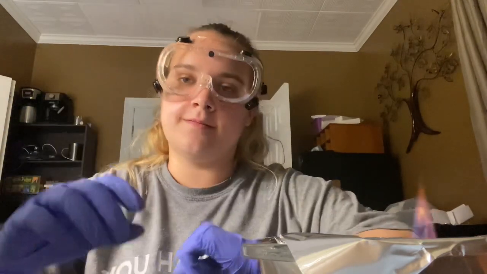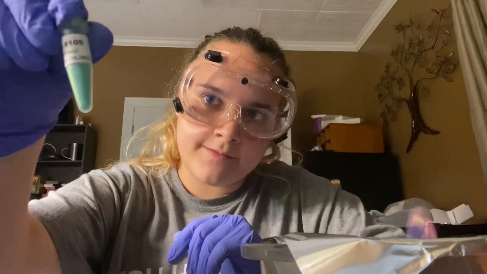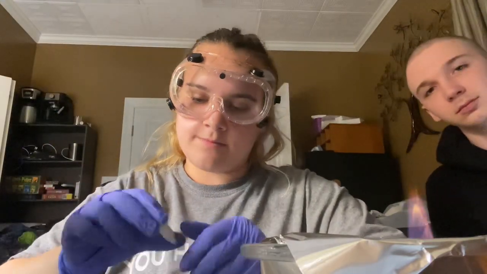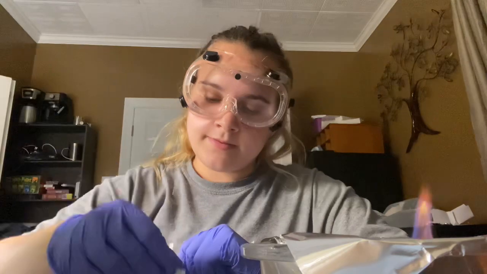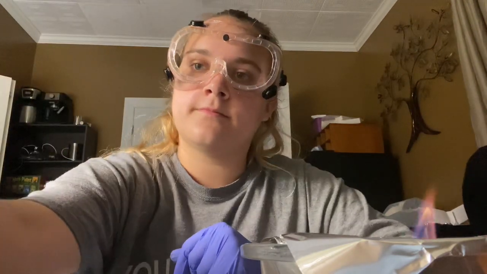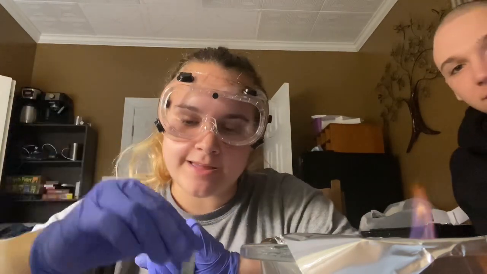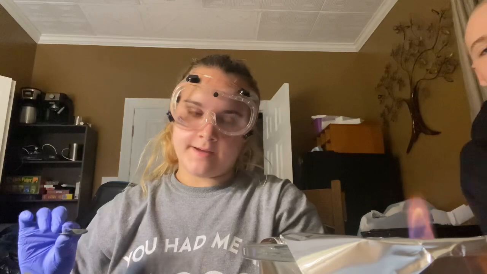Alright, and based upon these results we can figure out the identity of the 3 unknown solutions. So we have unknown solution 105, unknown solution 106, and unknown solution 107. So first we're going to test the color change of unknown solution 105 and see which color it matches from our 5 previous chemicals.